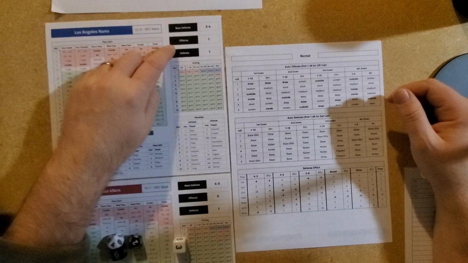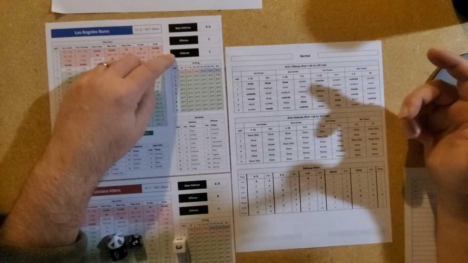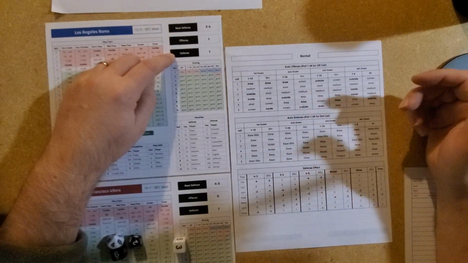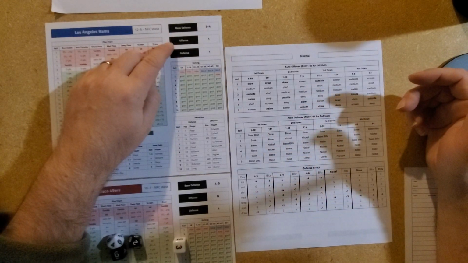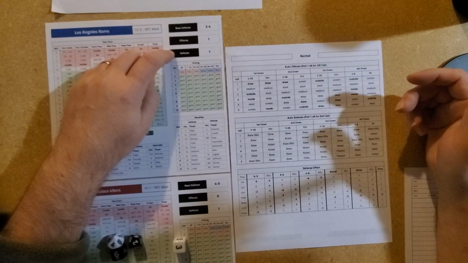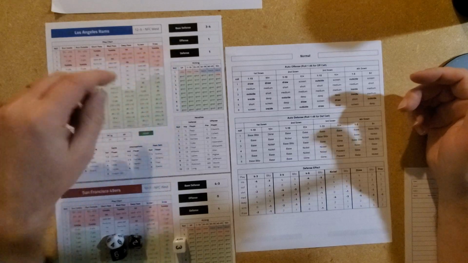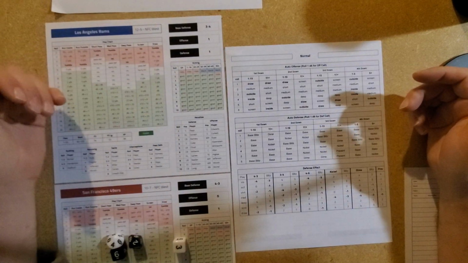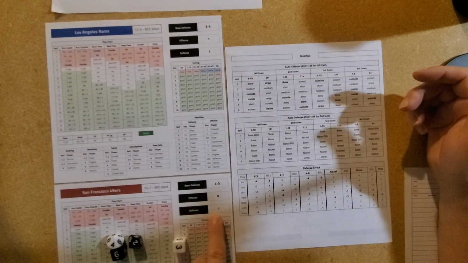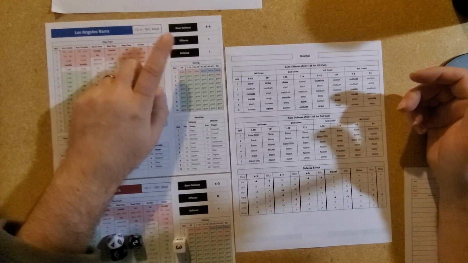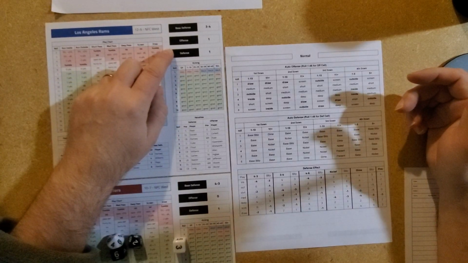So LA was a +1 on offense and defense. That means they were in the top 10 in the NFL, not just in the conference, but in the NFL, in scoring offense and scoring defense. So they're going to get a +1 in each of those areas. You can see here that San Francisco was only in the top 10 in scoring defense, not in scoring offense. So they get a +1 on the defense. LA gets a +1 on offense and defense.